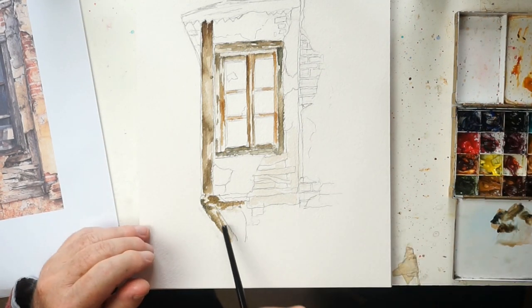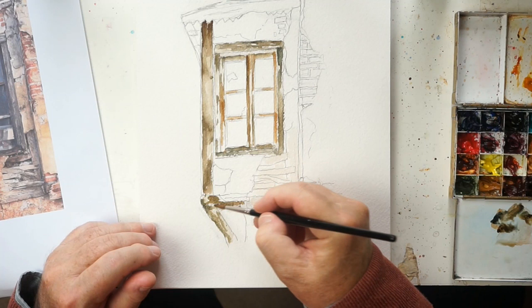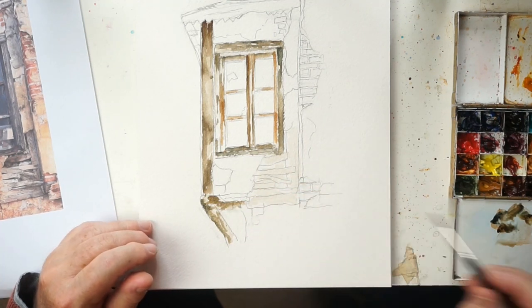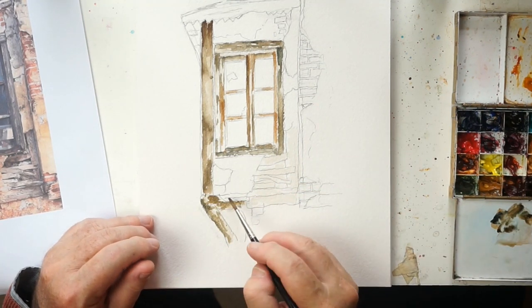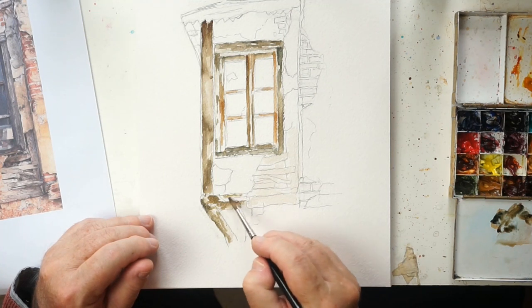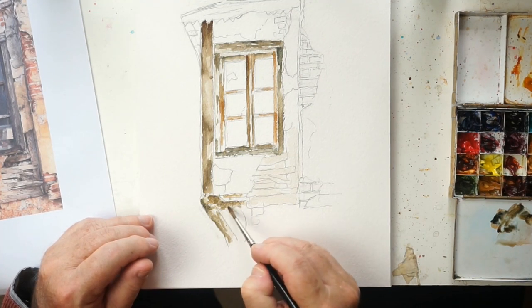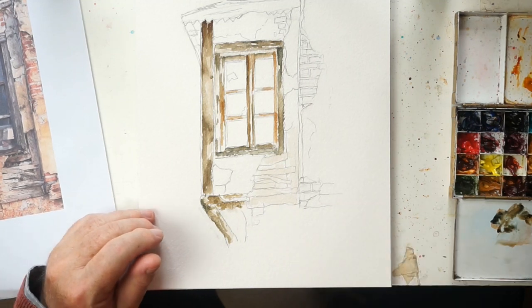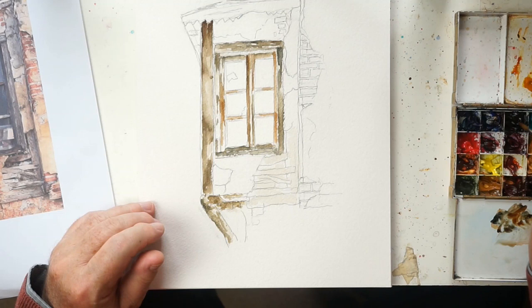Now that area there, which is a hollow if you like, is going to be very dark because it's in shadow, so keep the woodwork beside it fairly light so you get this nice contrast when it comes. So we'll put more detail into that later on. Of course, not forgetting the lath, because there's a lot of lath and plaster in these walls.